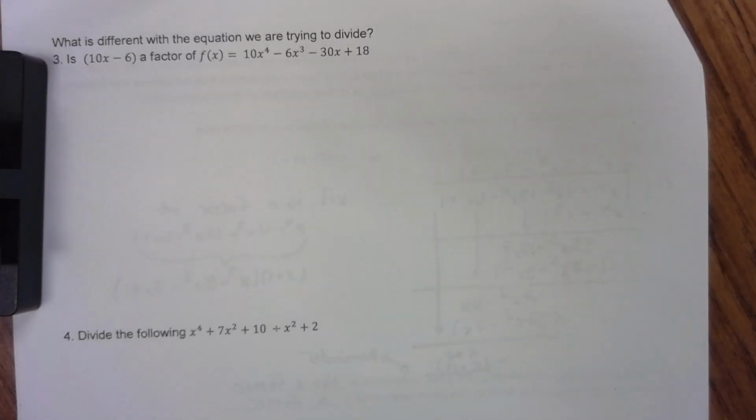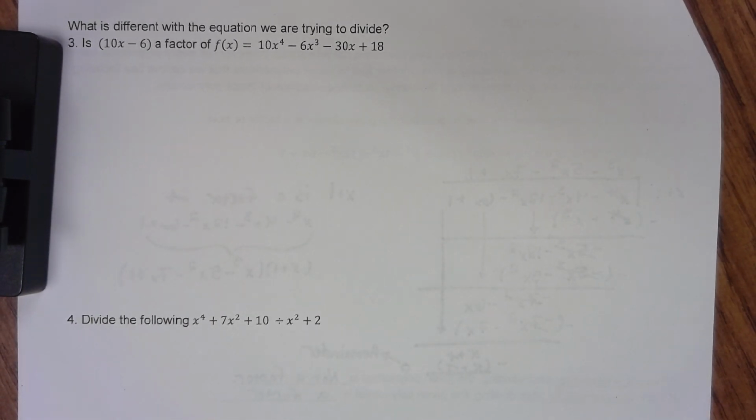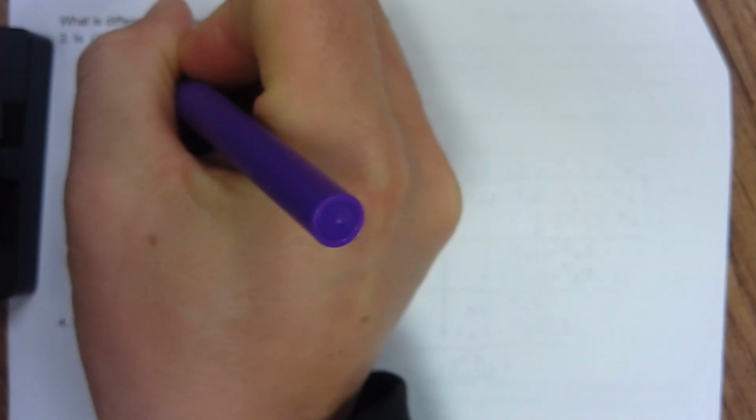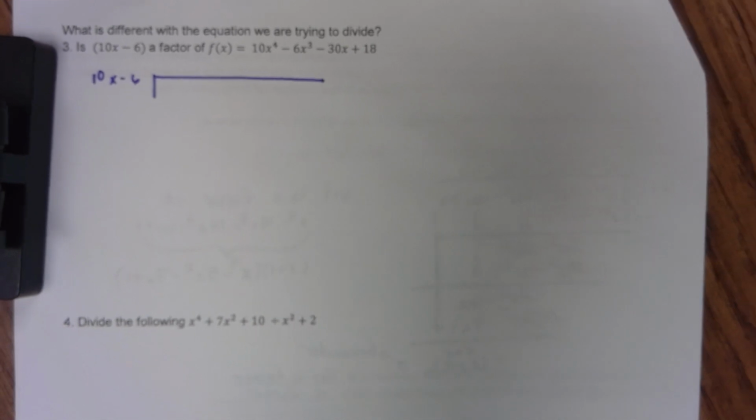This third example, I'm going to set this one up because something's a little bit different here. So we're dividing by 10x minus 6. So in the initial start, when I'm doing this division, everything's still the same. So 10x minus 6, and we're dividing. And here's where this is a little bit sneaky.